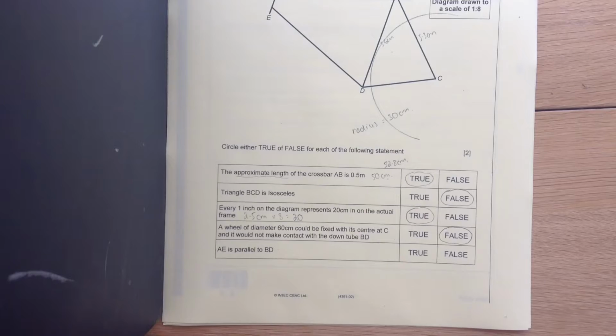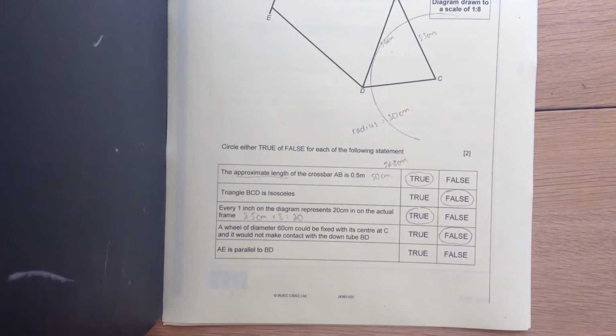Right, AE is parallel to BD. So this line is parallel to this line, okay? So what we're going to do now is we're going to use our rules of parallel lines. We know that if these two lines are parallel, then this angle and this angle should add up to 180, just as this angle and this angle should add up to 180.